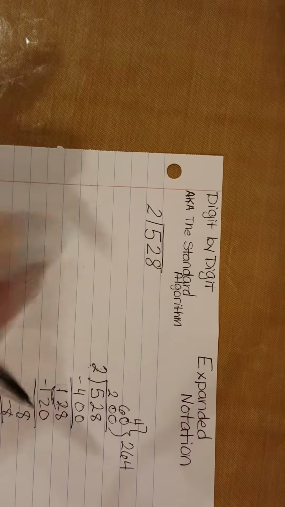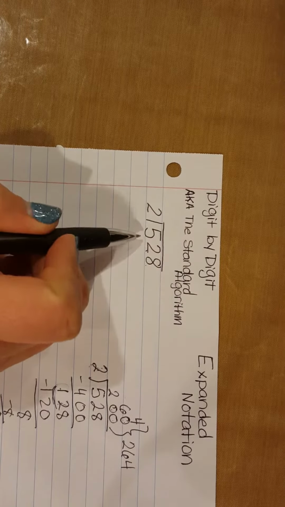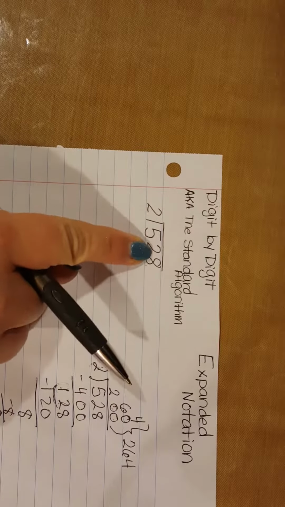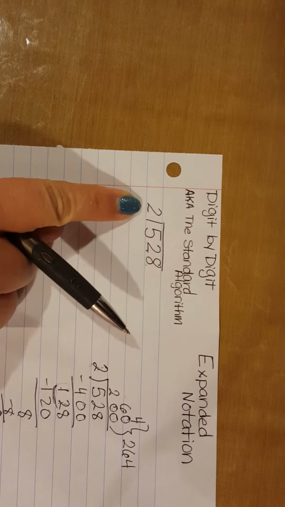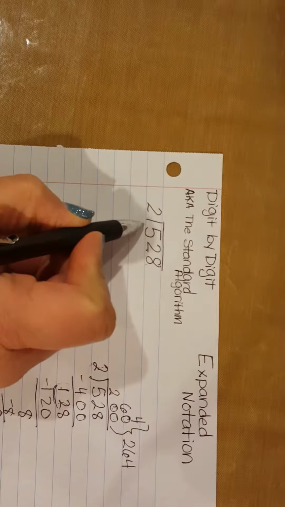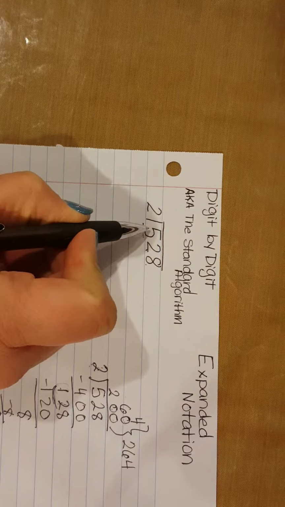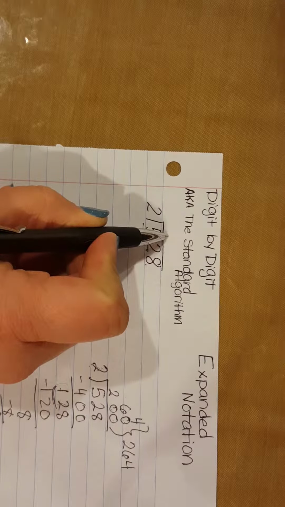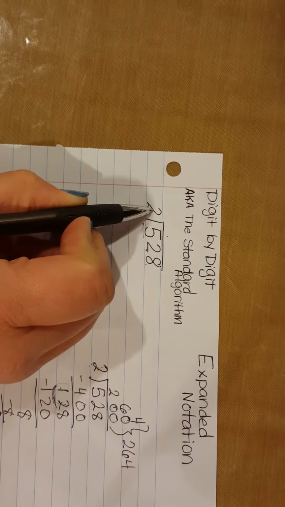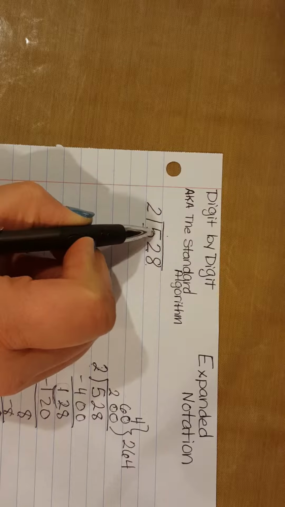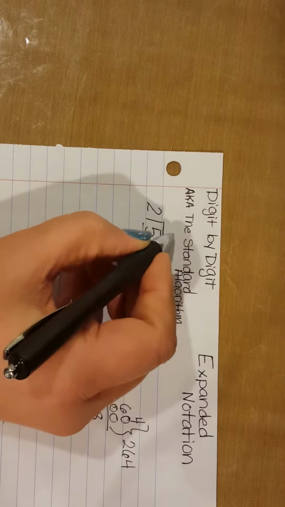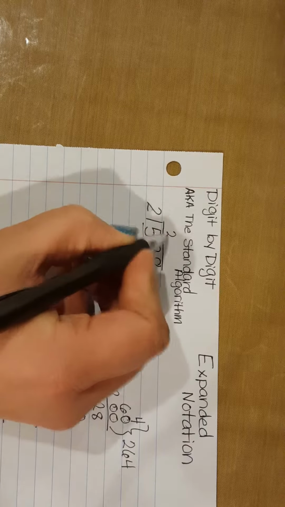So here we have the same number, and we're going to do digit by digit. So I am dividing 528 by 2, and I'm going to do it one digit at a time. I will start with my hundreds place. If I'm starting with my hundreds place, my answer will end up in my hundreds place. So I have a 5 divided by 2. So 2 can go into 5, or I can get 2 2's out of 5. So my answer is 2. 5 divided by 2 is 2.